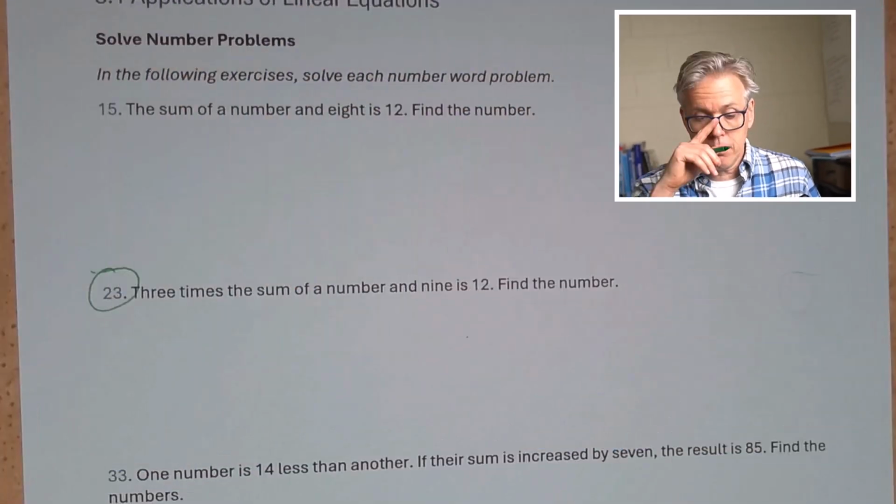All right, this is the homework help for 3.1 and 3.4, which is really one section on applications of linear equations. And so we're just going to do a handful here. Let's look at number 23 from the homework.